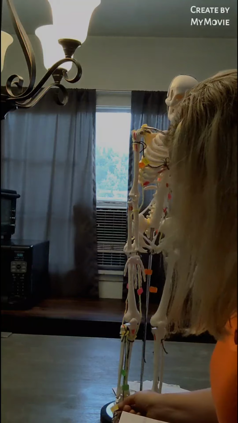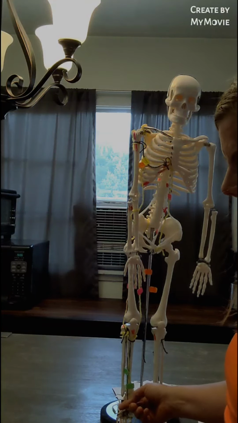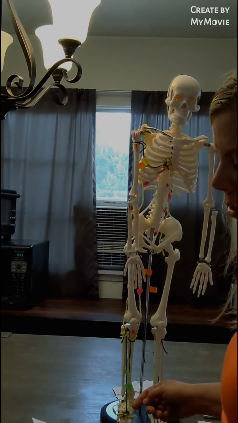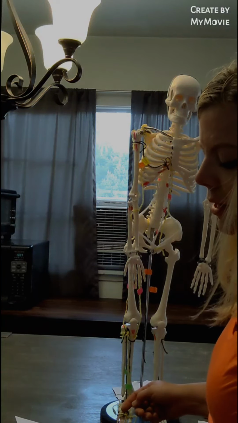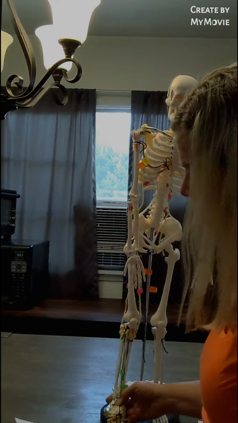And here's the muscle right here, the extensor digitorum brevis. It extends 2 through 4 toes at the metatarsophalangeal and interphalangeal joints. The insertion is the 2nd through 4th toes via extensor digitorum longus tendon.